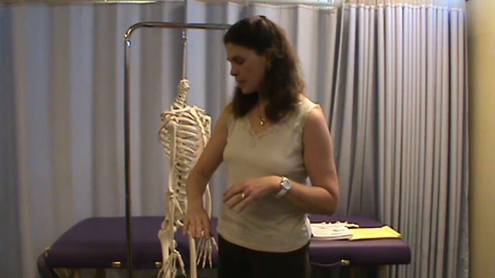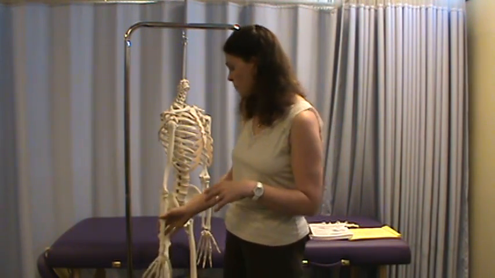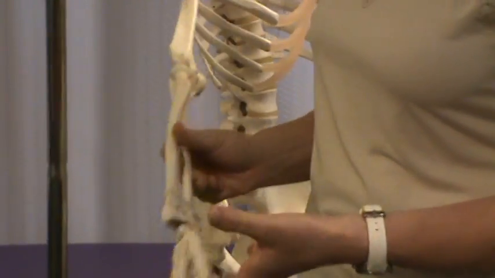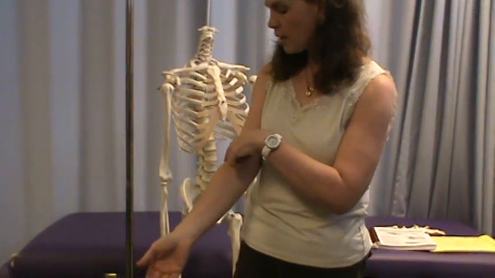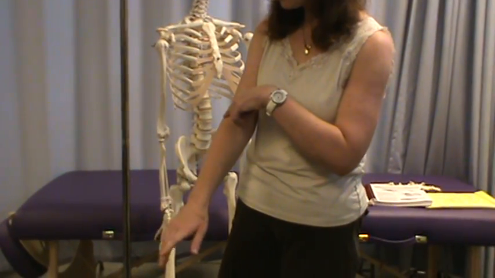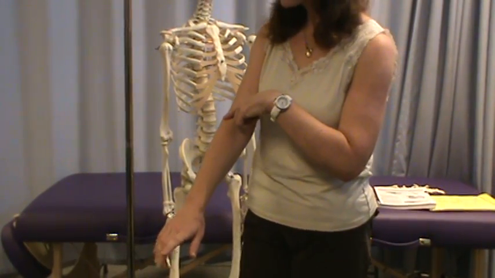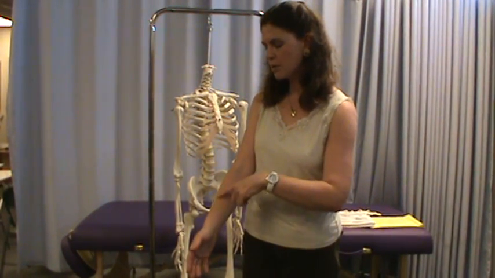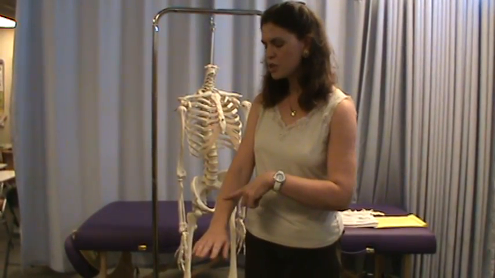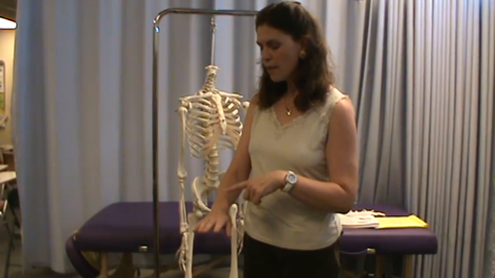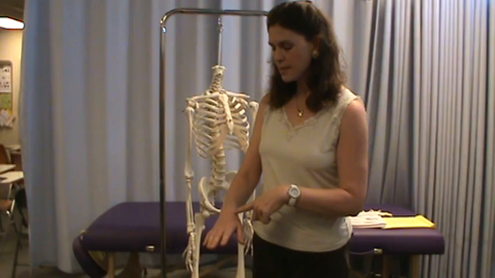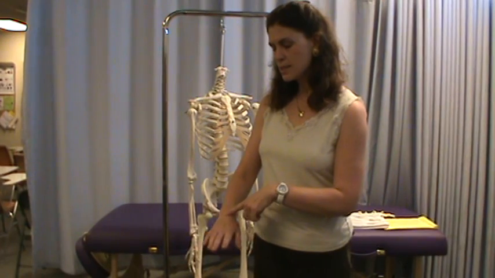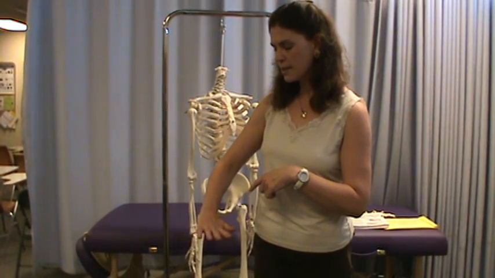Okay, so starting with the extensors, you have the extensor digitorum, extensor carpi radialis longus and brevis. The extensor digitorum is going to come from the common extensor tendon of the lateral epicondyle, and the extensor carpi radialis brevis and longus come from the lateral supracondylar ridge. The longus goes to the base of the second metacarpal, and the brevis goes to the base of the third metacarpal.